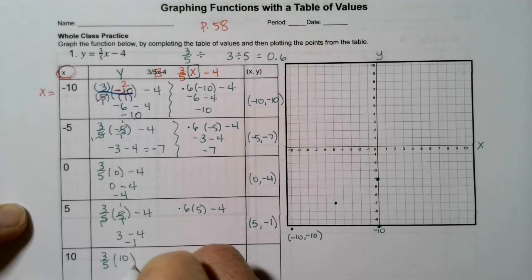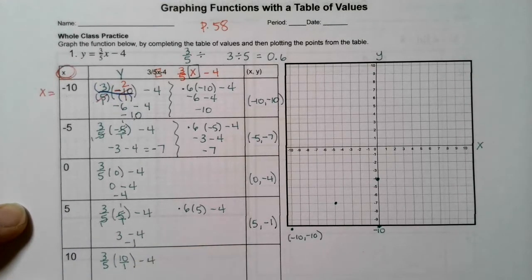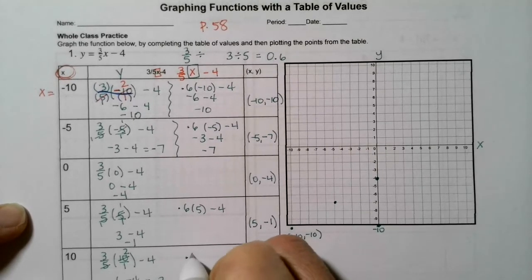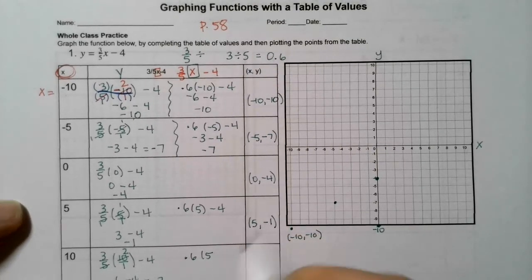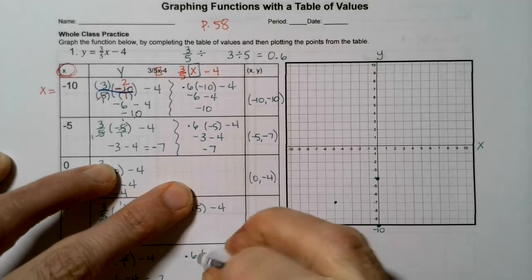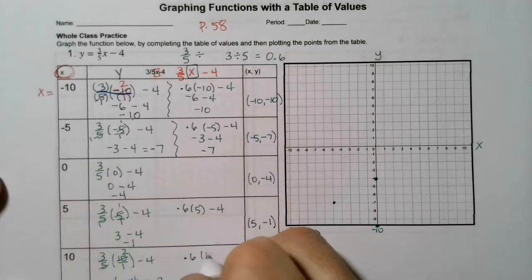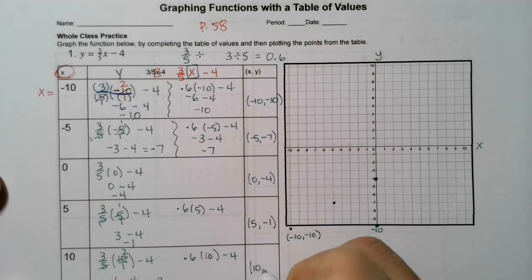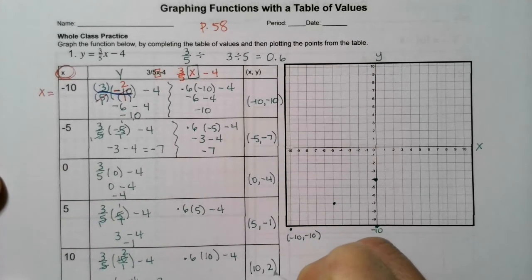3/5 times 10 minus 4. Again, you can make 10 like a fraction. 5 goes into 10 twice. 3 times 2 is 6 minus 4. And 6 minus 4 is 2. You can still plug this in using the decimal equivalent if you would prefer. Either way, when you plug in 10, the resulting y is 2.